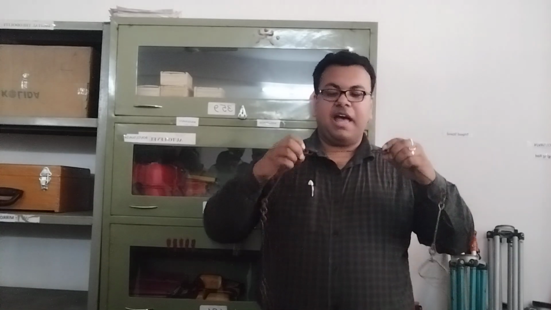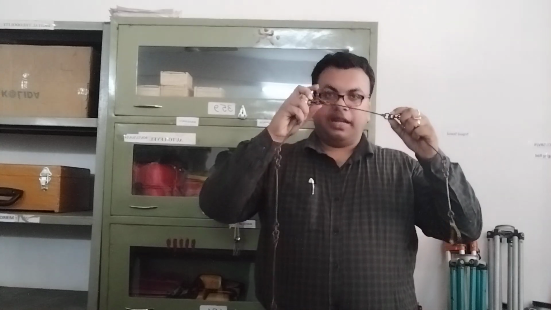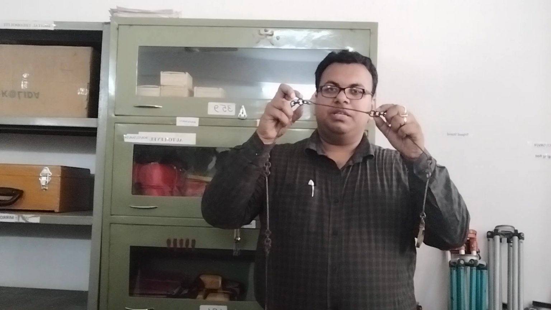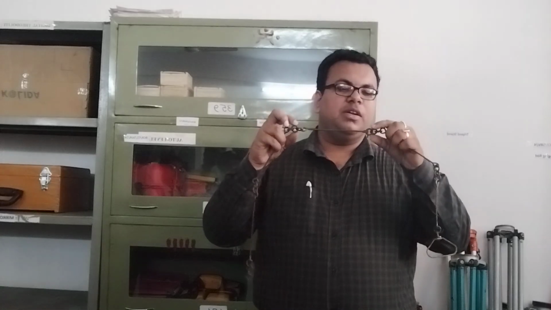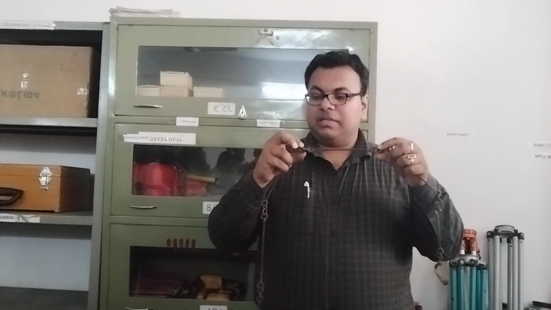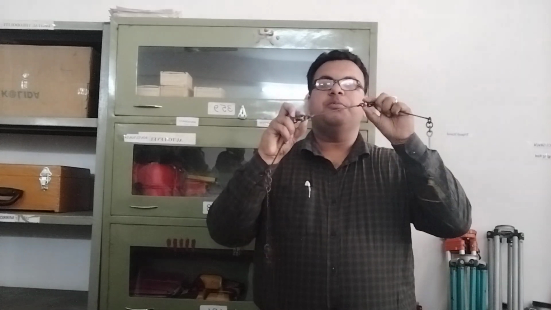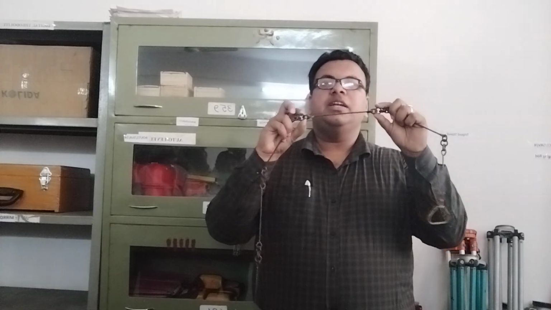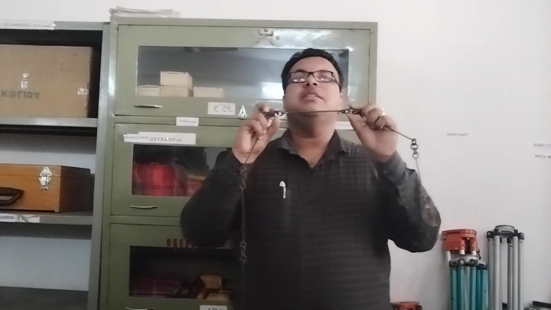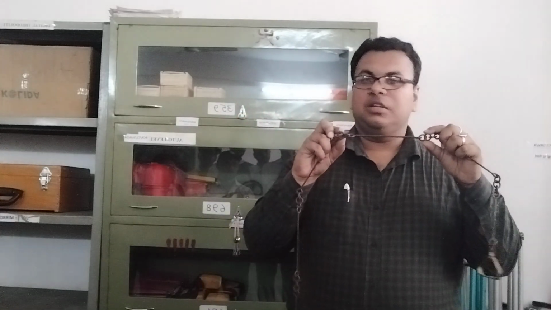Here we have 3 rings. If we take the middle ring of this side and the middle one of this side, and we take the length from the center point of this side's link to the center point of this side's link, then we will get the 20 centimeter length. Okay, this is called a link.